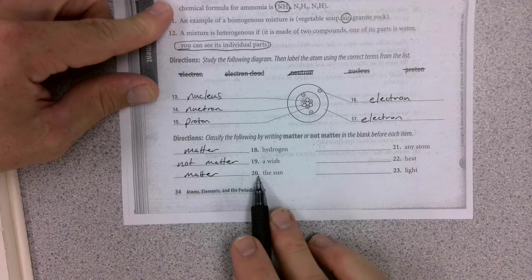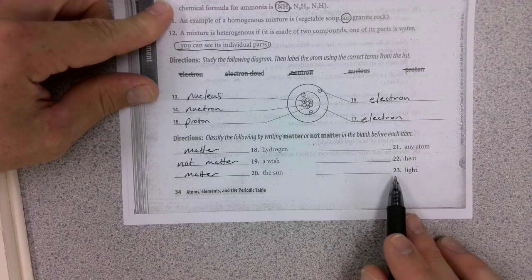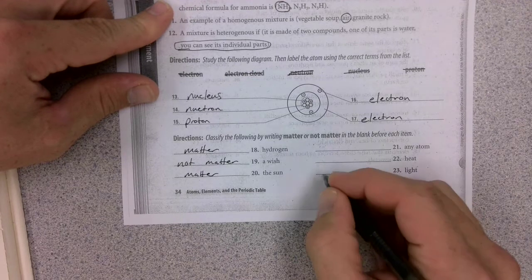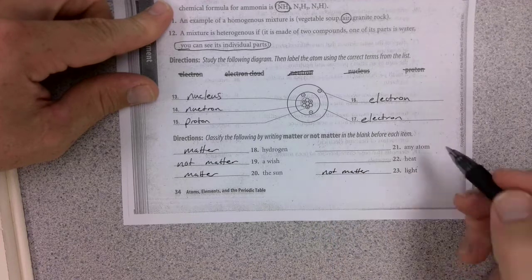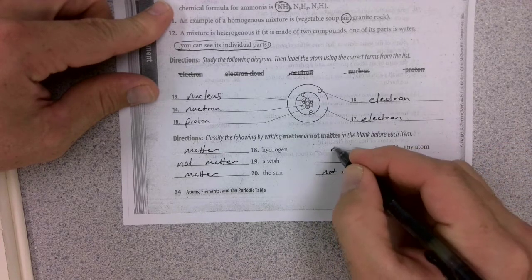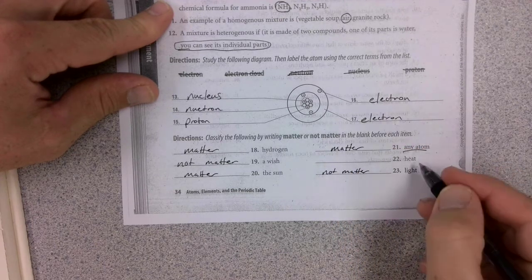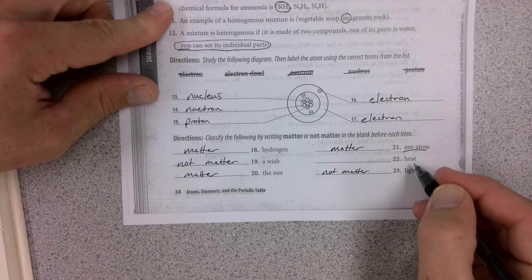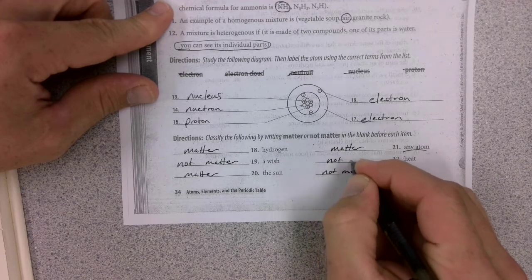Now, I'm going to jump to 23. The sun produces light. Light is what we feel and what we see, but it's not matter. It doesn't have mass. It doesn't take up space. Back to 21. Any atom, if it's an atom on a periodic table or an element, it has matter. If it's heat, something that we feel, does it have mass? Does it take up space? It doesn't. So this would again be considered not matter.